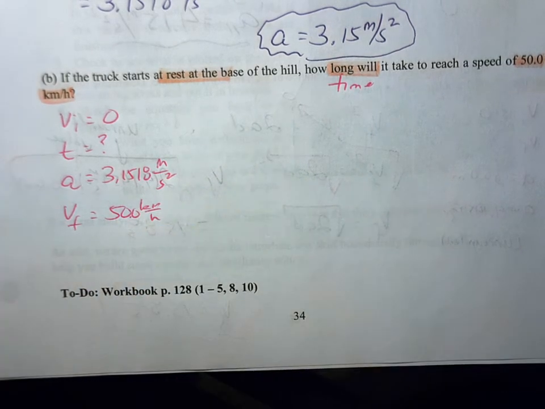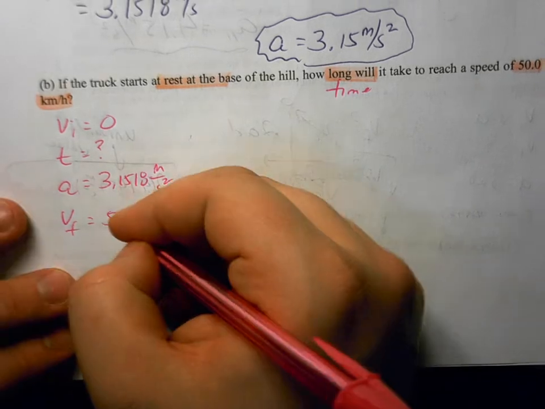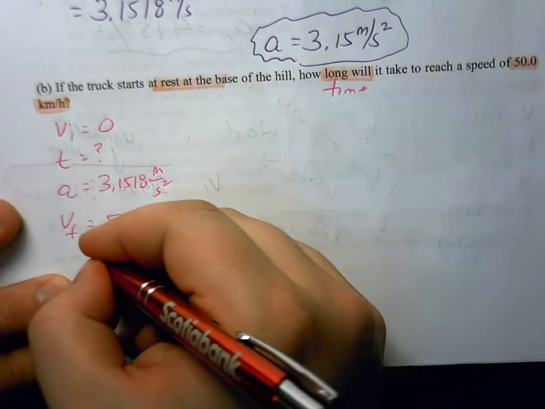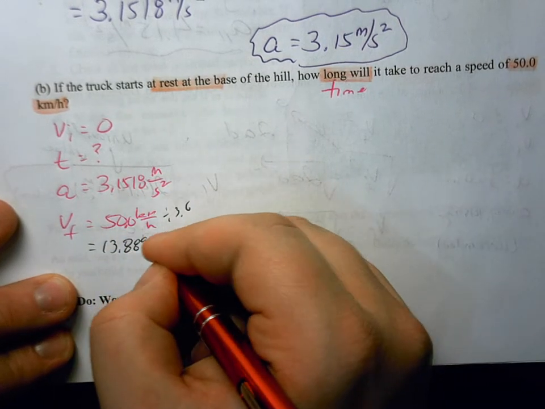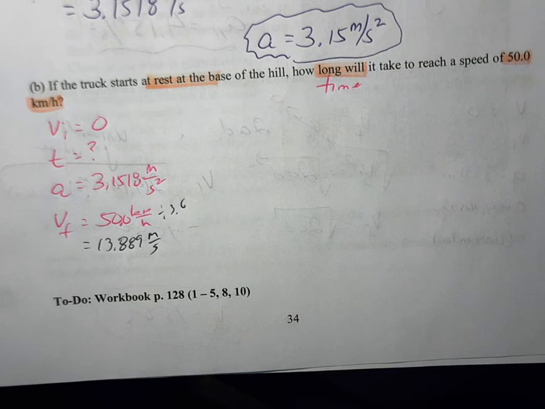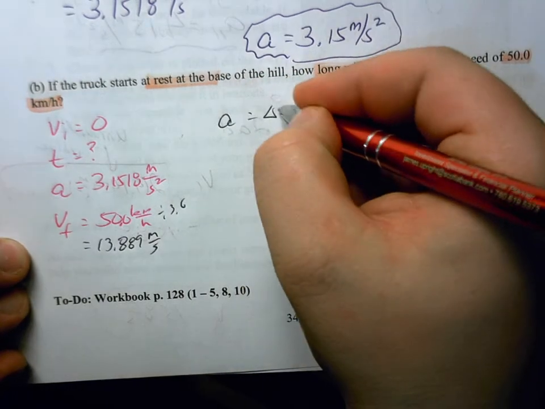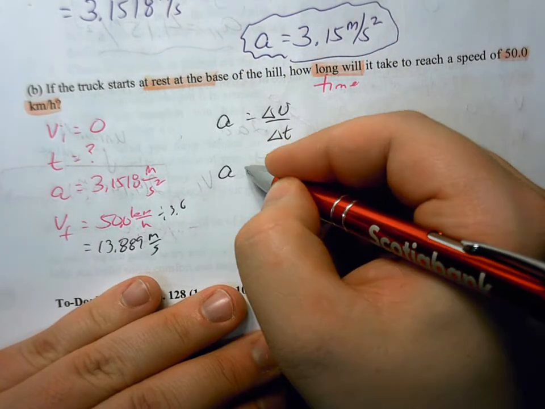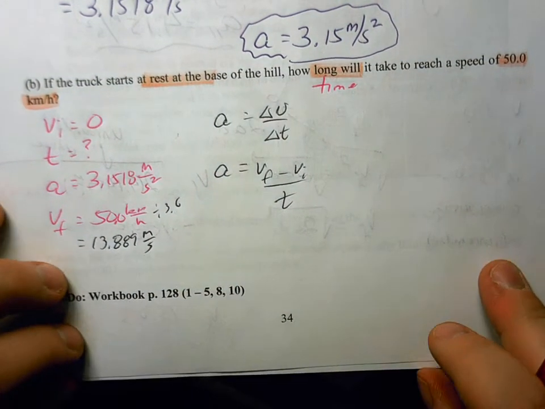But we are a metric country. We do not like kilometers per hour. So 50 kilometers per hour, we're going to divide that by 3.6, and this is going to give us about 13.8 repeating, or we'll say 13.889 meters per second. So I need an equation that has A, VI, VF, and T. The equation that's going to come to the rescue here is A equals delta V over delta T, or in its more useful form, A equals VF minus VI over T.